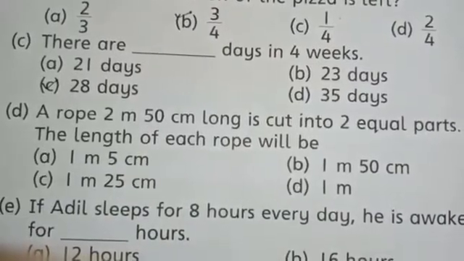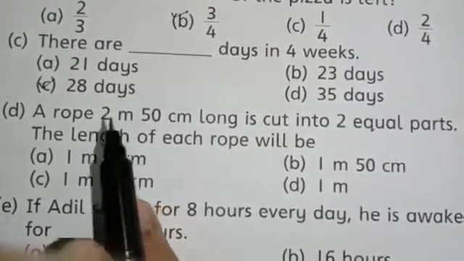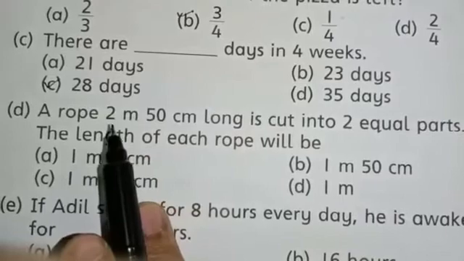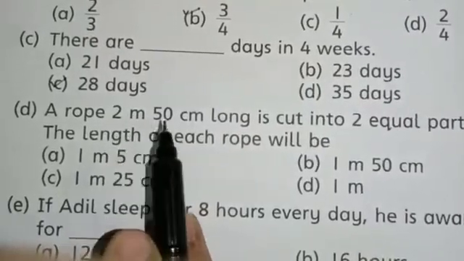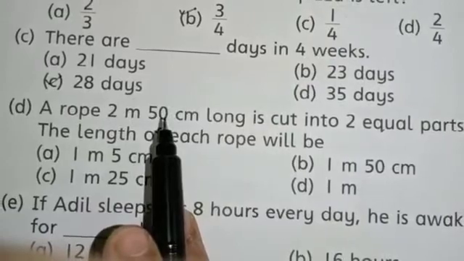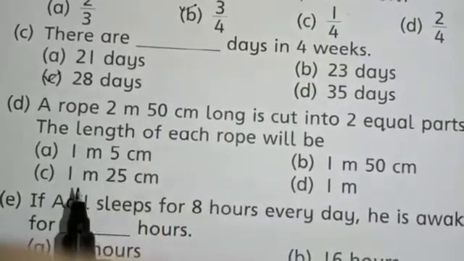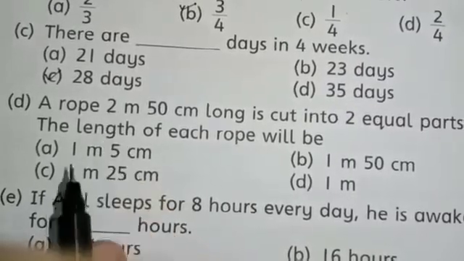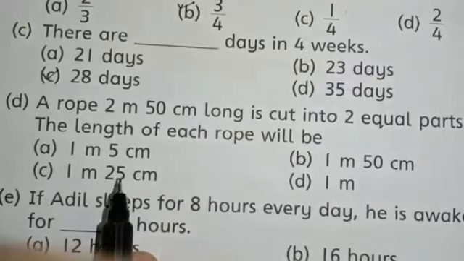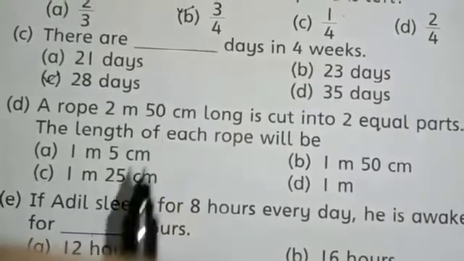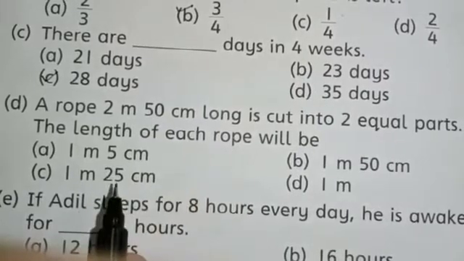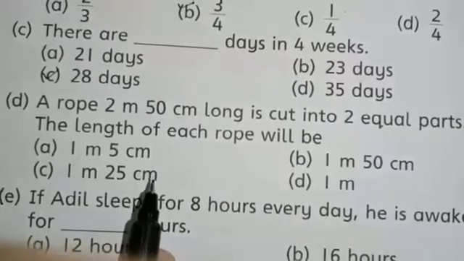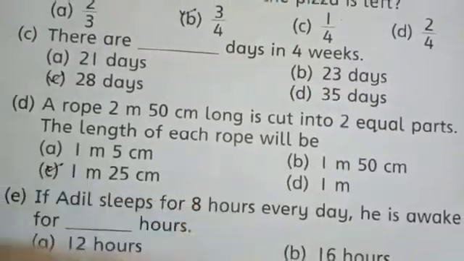1 meter. Students, when we cut a rope into 2 equal parts, what is half of this? Half of 2 is 1 and half of 50 is 25, because 25 plus 25 is 50. So the answer is 1 meter and 25 centimeter. This is the correct answer.